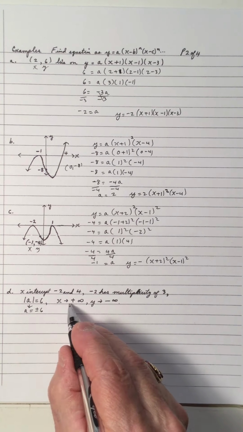We have an x-intercept at 4, so it means x minus 4. And it's a negative 2, which is this intercept, has a multiplicity of 3, so that's a power of 3. And it didn't say anything about 4, so it's understood to be a 1. So there's the equation that represents this info.